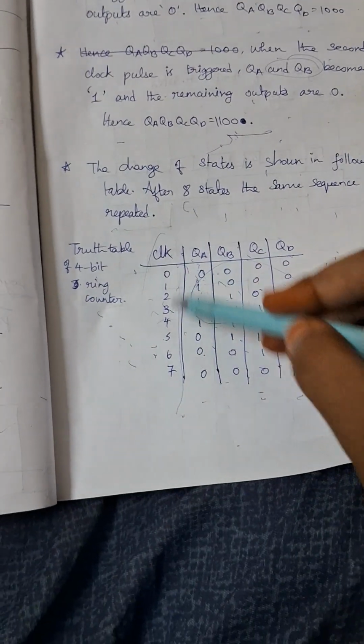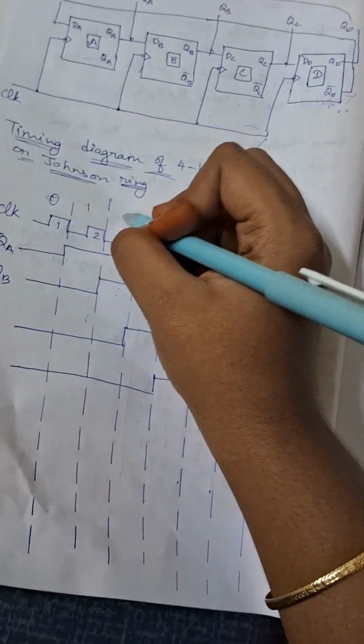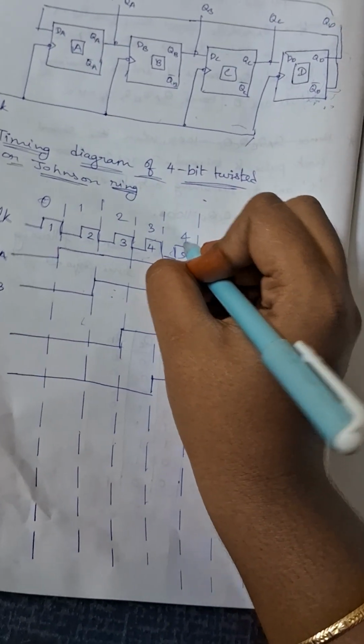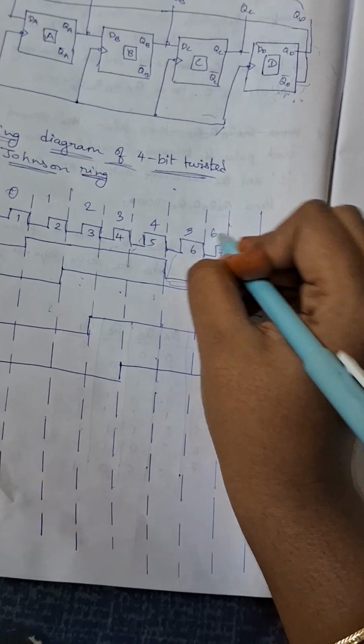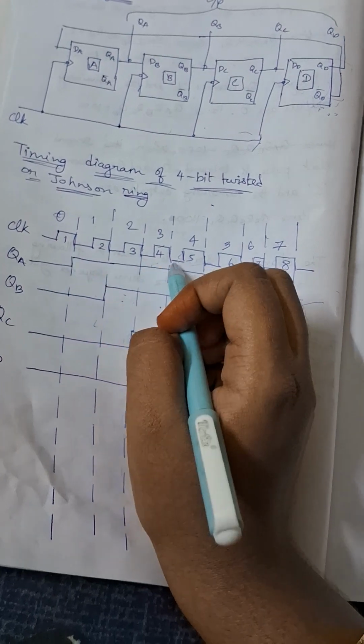Like this we are taking, because 0 to 7 only we have clock pulses. So it should be counted as 0, 1, 2, 3, 4, 5, 6, 7. But in the diagram we are starting from 1 just for the show.